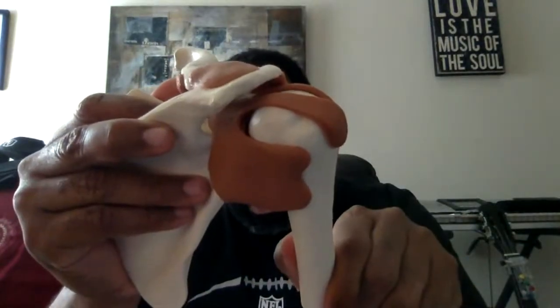It is the only attachment of the upper extremity to the axial skeleton via the scapula, and its only attachment is through the clavicle and SC joint. If you can see here closely, this is our scapula, and in this particular view, we get an opportunity to see our joints.